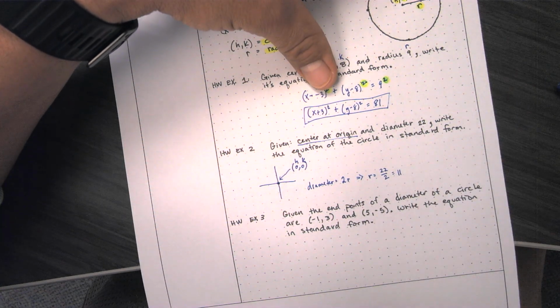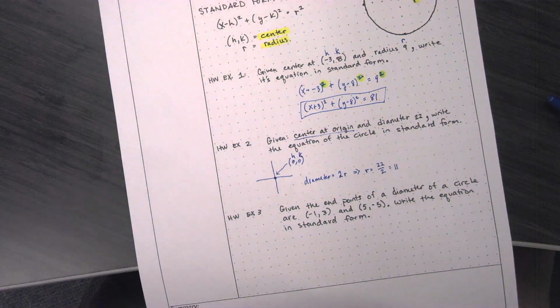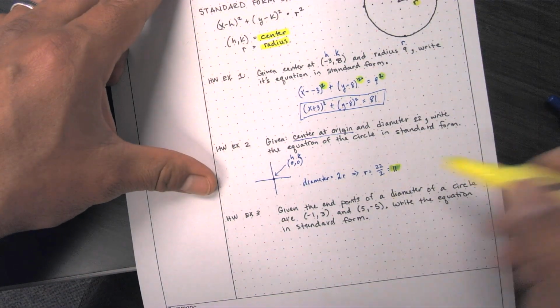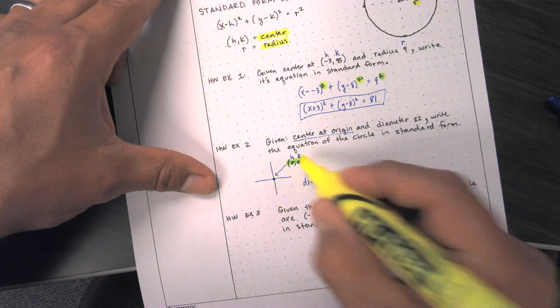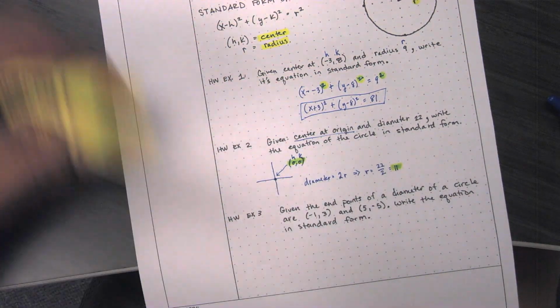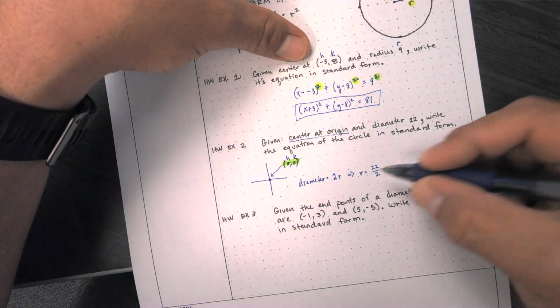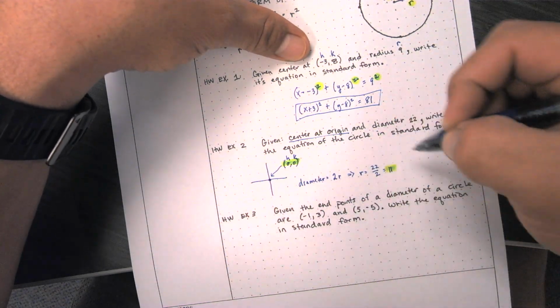So now we have the two things that we need in order to write the equation: the radius, and the coordinates for the center point. Then from there, we're going to use those two pieces to write the equation.